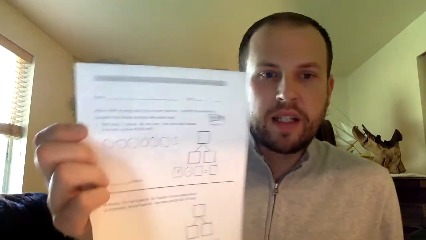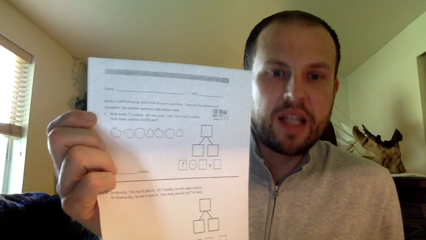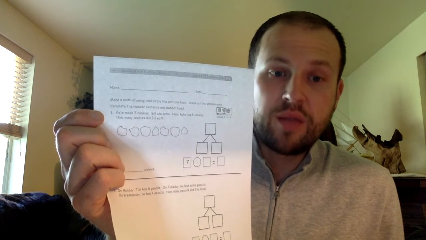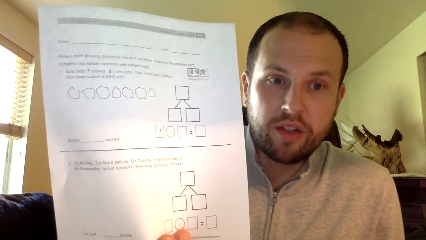Number 1, find number 1 with your finger. It says Kate made 7 cookies. Bill ate some. Now Kate has 5 cookies. How many cookies did Bill eat? The cookies are drawn out here for you. Take your writing utensil. You should be using a regular pencil. I'm using a pen so that it's darker to see on the page.